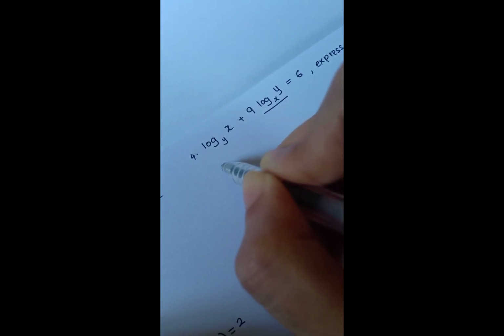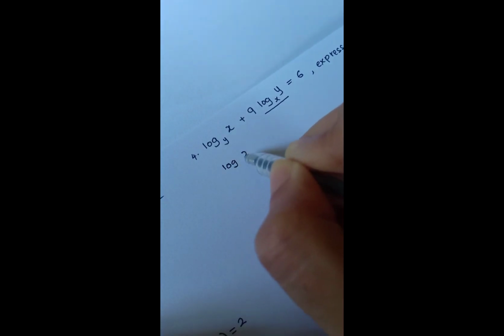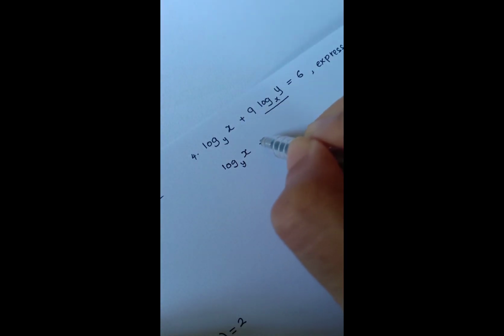So for this logarithm question, clearly we can see that the base here is not the same base. So first thing first, you have to change the base. So log x base y plus 9, we change it to base y, so we put 1 over log x base y.